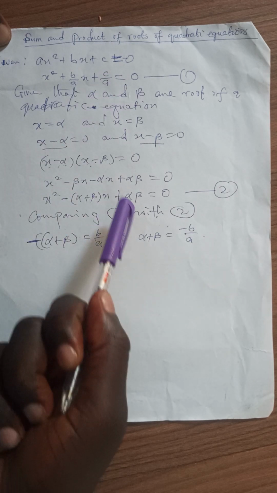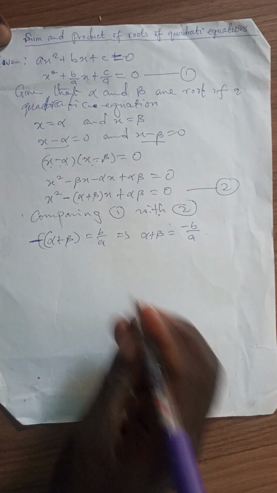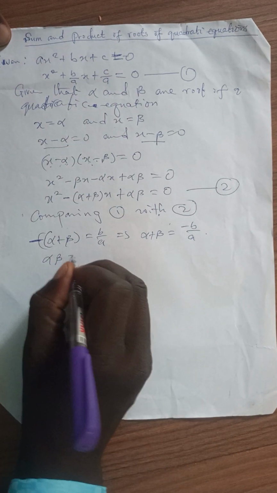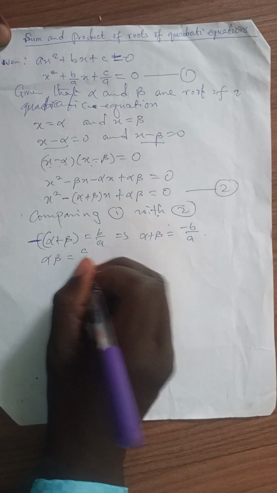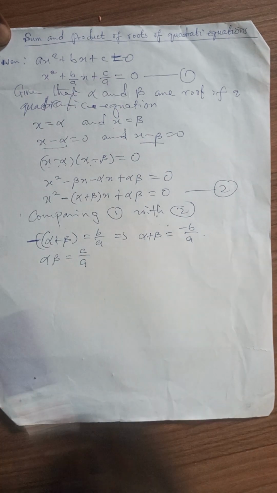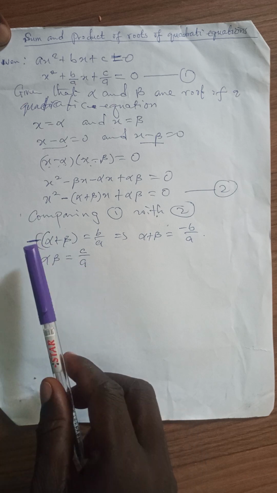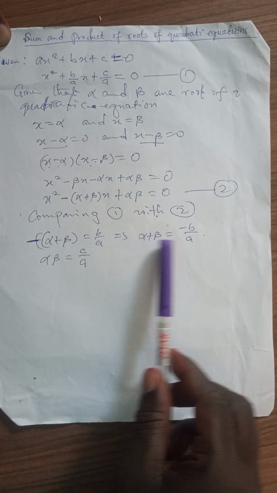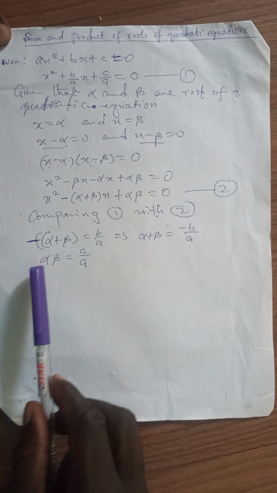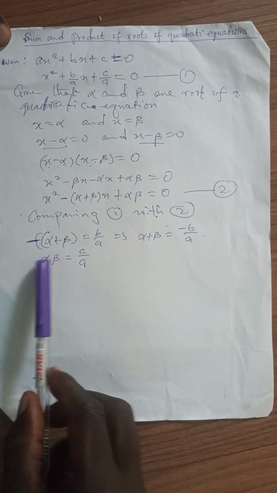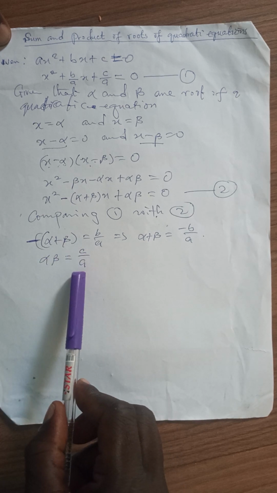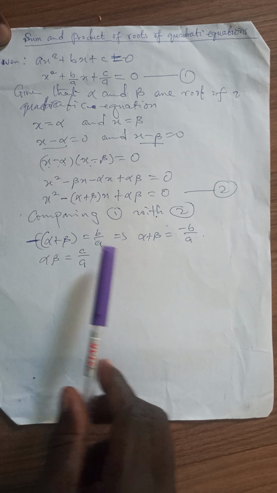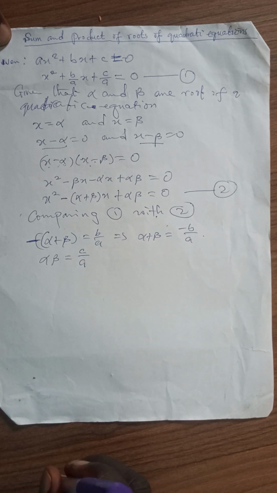Comparing the constant terms, alpha beta is equal to c over a. Meaning, for any quadratic equation, the sum of the roots is equal to minus b over a, and the product of the roots is equal to c over a, where a, b, and c are constants.